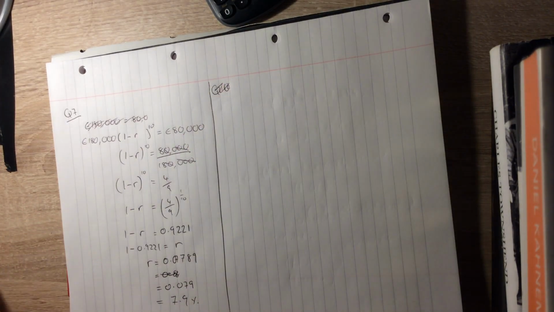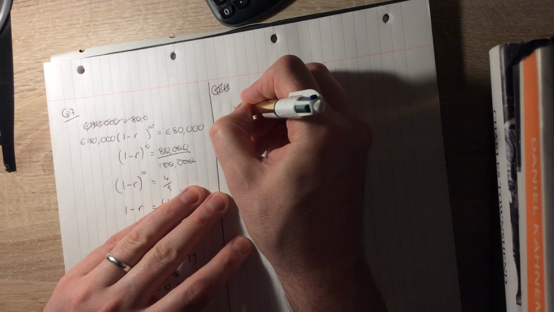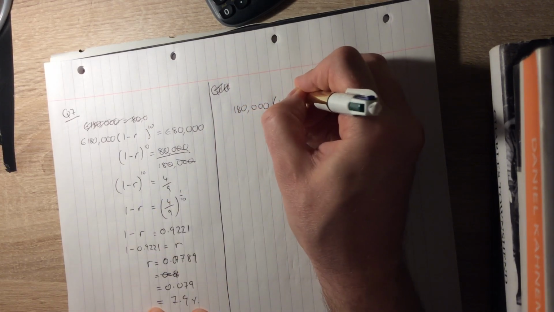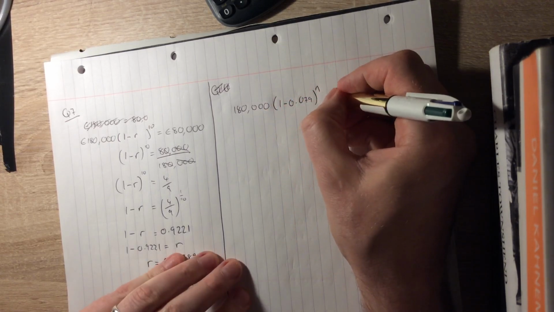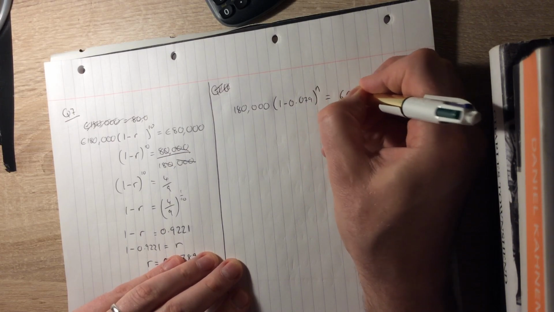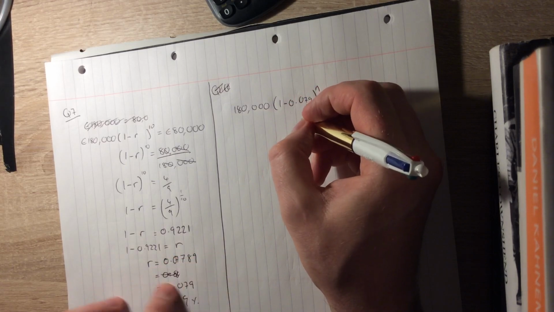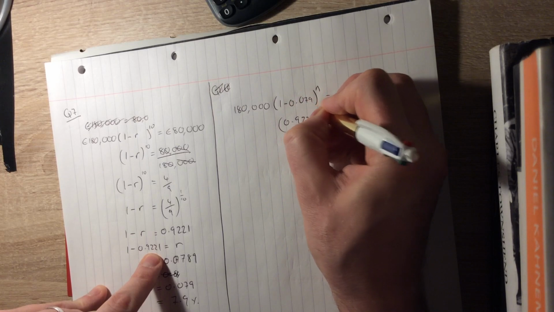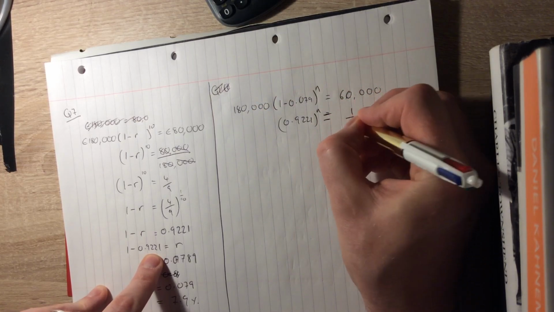And the next part of that then says, when will the value of the tractor fall below 60,000? Well, that is 180,000 euros times 1 minus 0.079 to the power of some unknown time needs to equal 60,000. Okay, so that is going to be 1 minus 0.079, this figure we had here, 0.9221 to the power of n equals 60 divided by 180, which is 1/3.